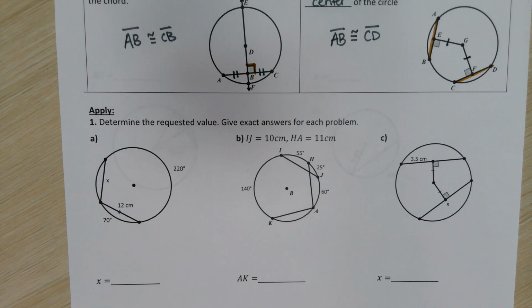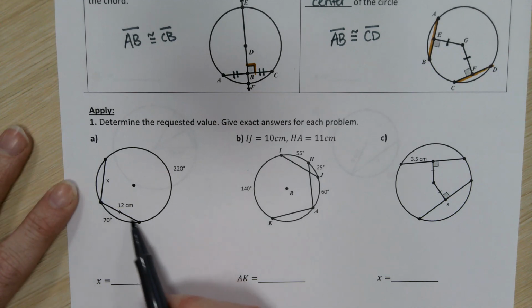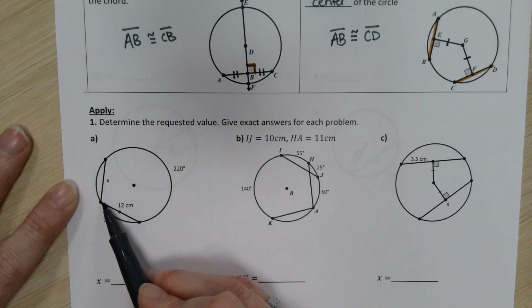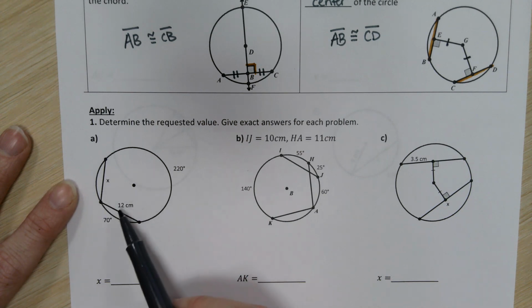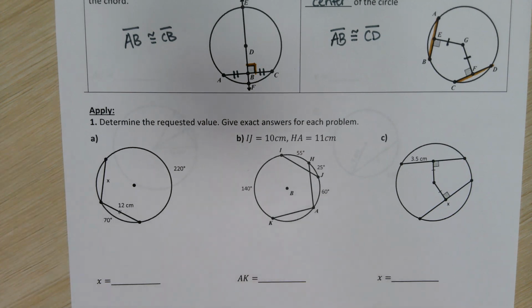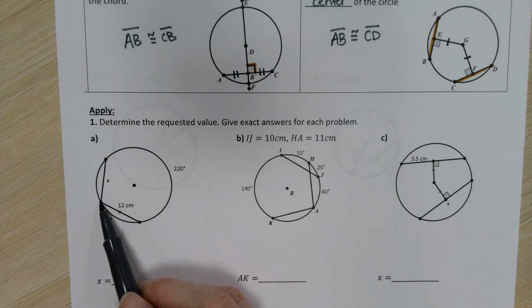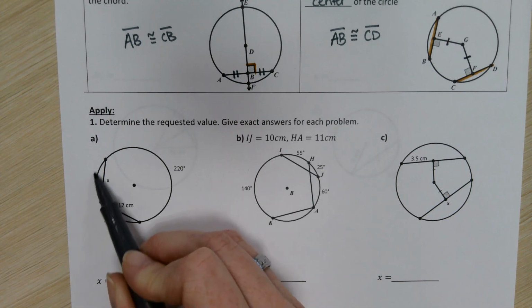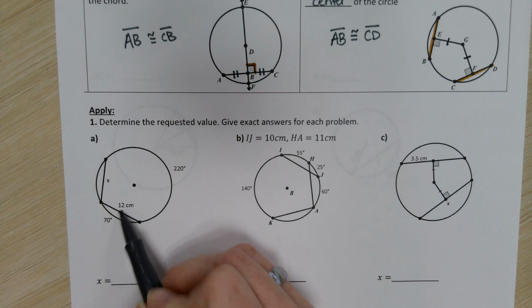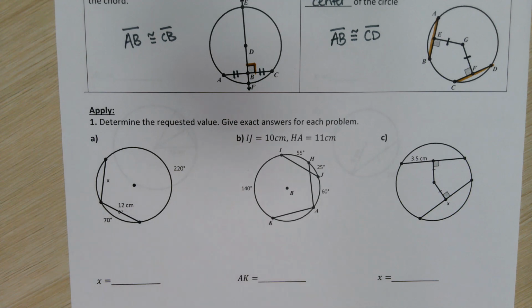Looking at question number 1, we have information about 2 chords. If we were to make an educated guess, we would probably guess that x is equal to 12 just because 12 is the only segment in the picture, but we need some justification. We need reasons for why. So I'm thinking that we're probably going to use biconditional number 1 up there, where if we can show that this arc matches this arc, then it forces those chords to be congruent as well.